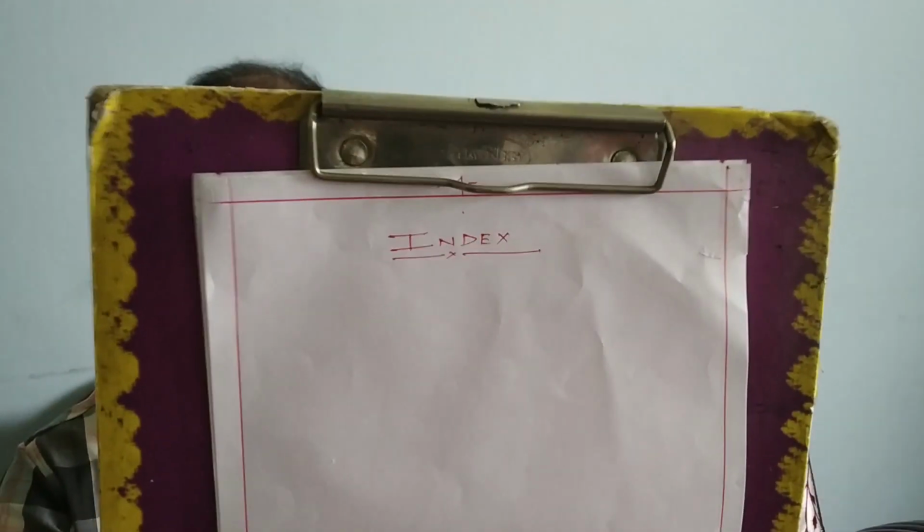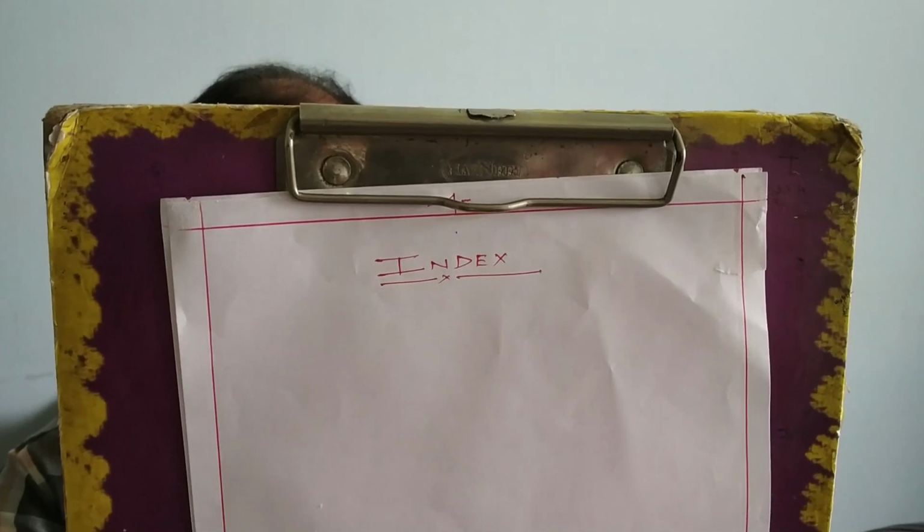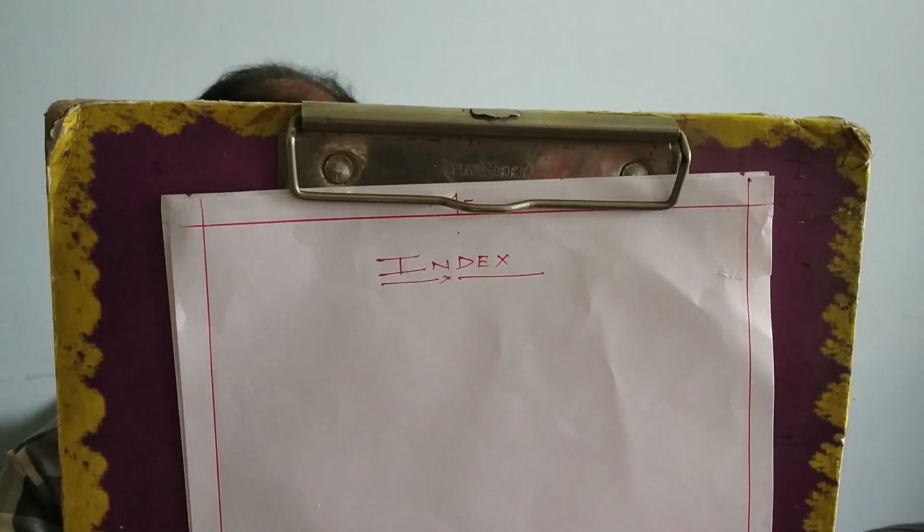Now, this is third page, rather fourth page. Fourth page is index. You all know what is index and how it is to be maintained. All papers should be bearing the page number, and you write index as per your content.